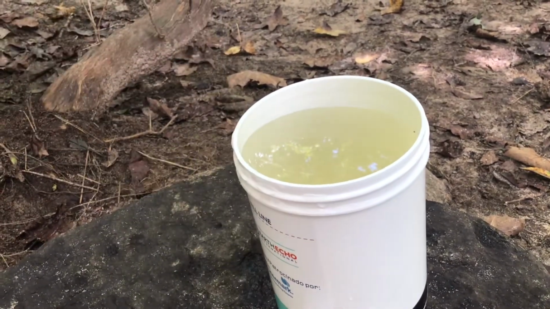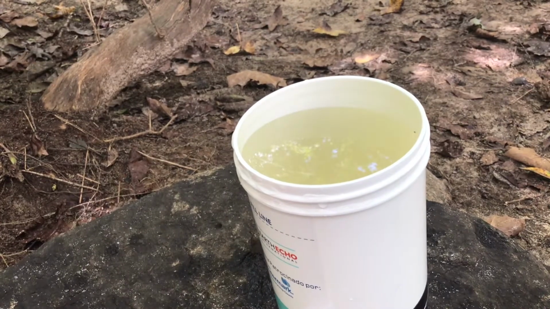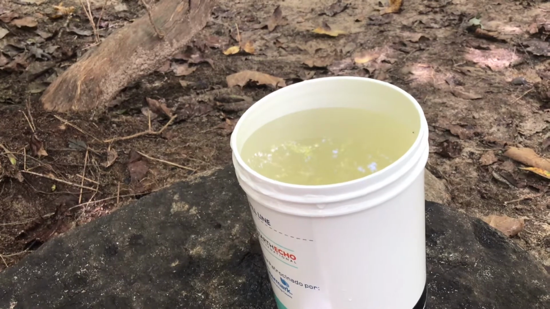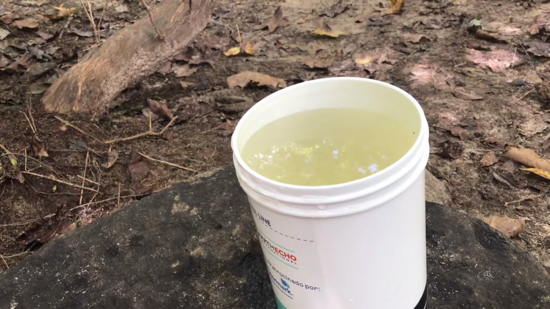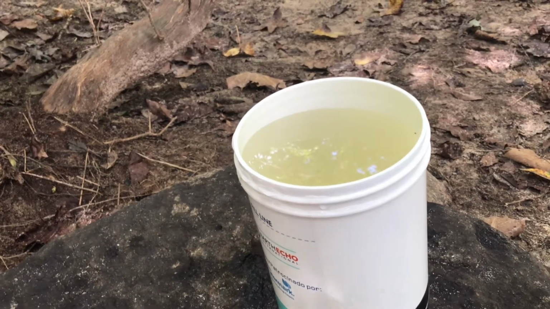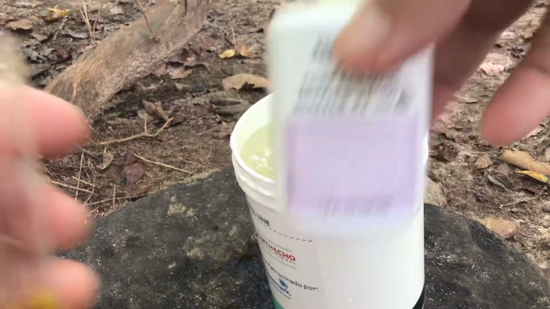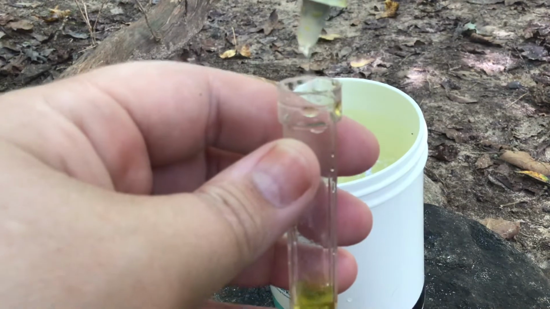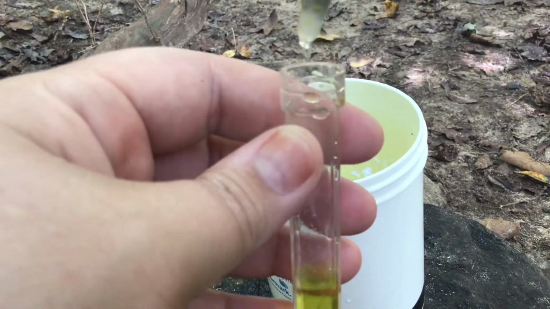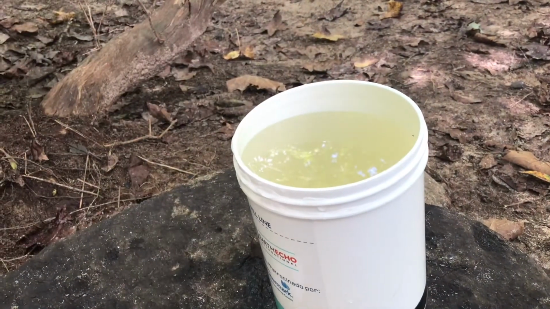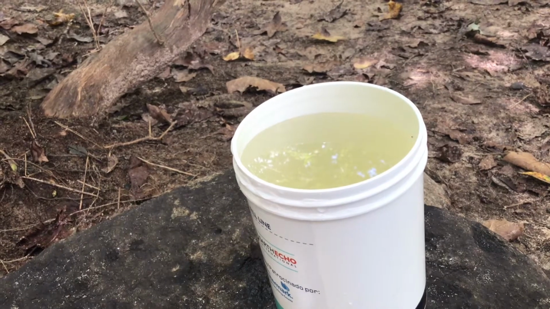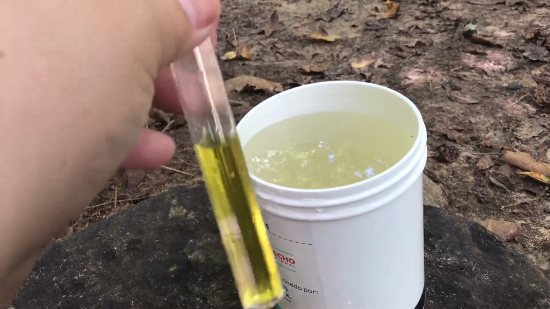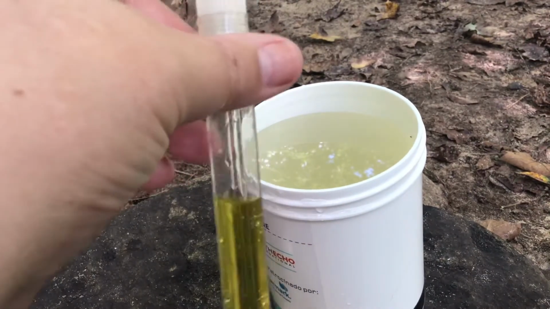Okay, now it says I need to add 10 drops from solution number 2. All right, and put the cap back on. Now the instructions say I have to shake vigorously and then let it sit for 5 minutes. So let's set the timer.